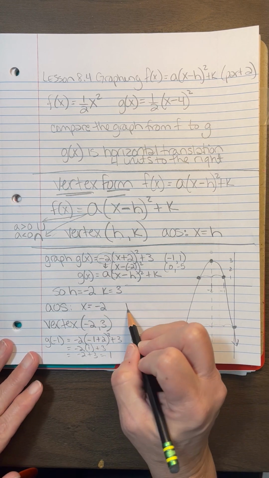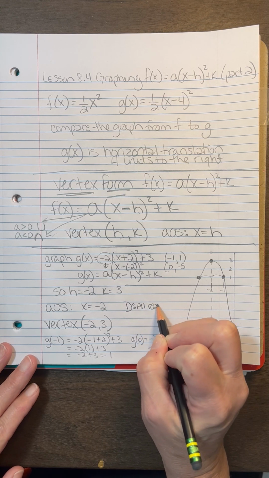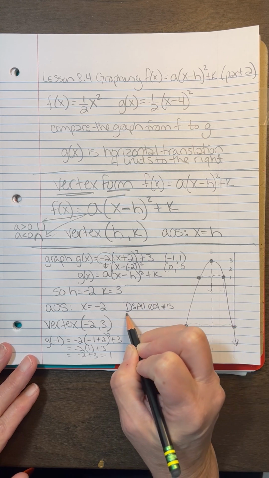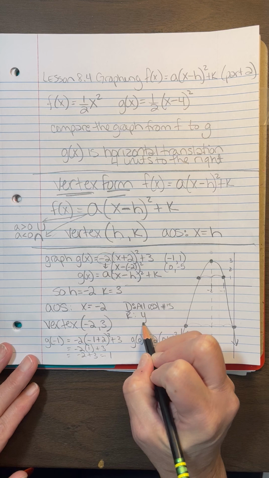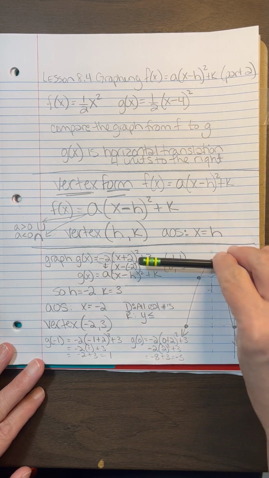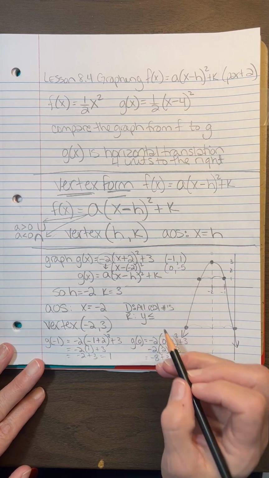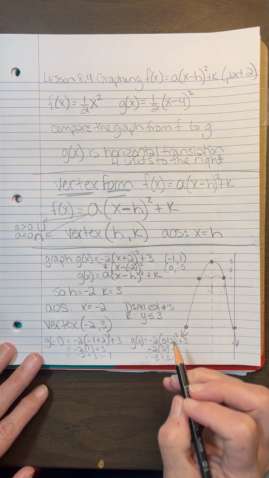Okay, what would our domain be? All real numbers. What would our range be? All y values that are less than, right? Here's your top y. All the other y values are going to be less than or equal to 3.